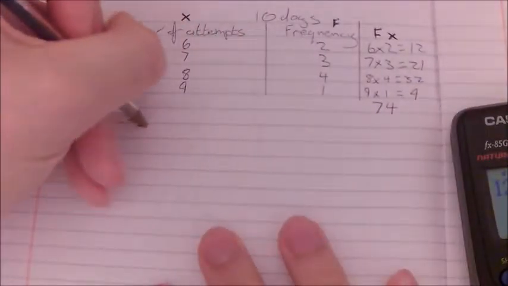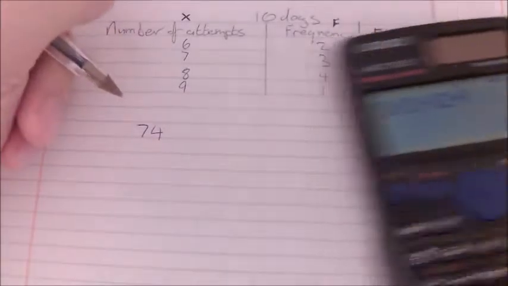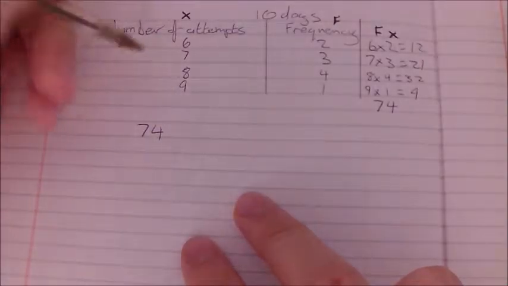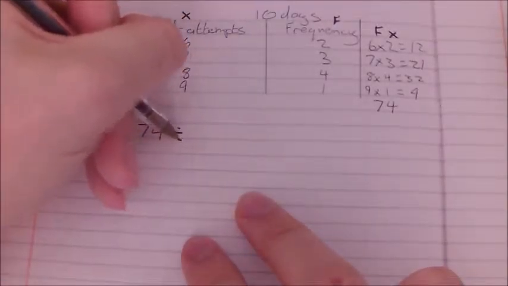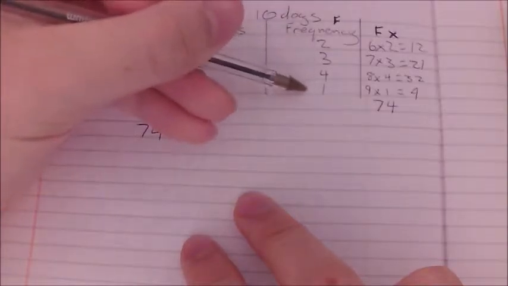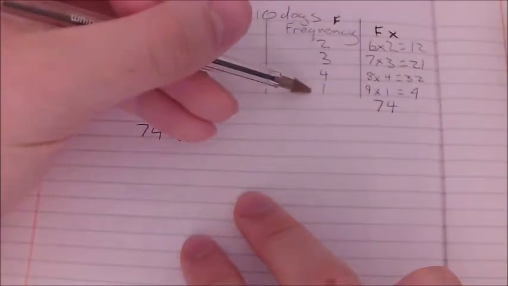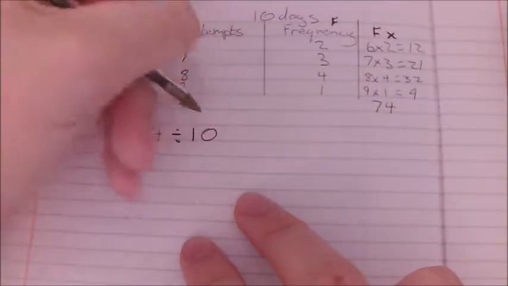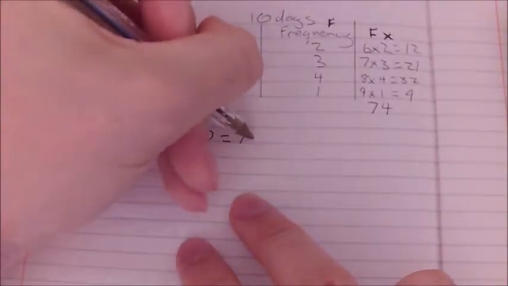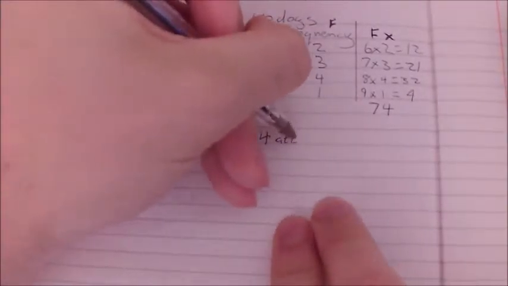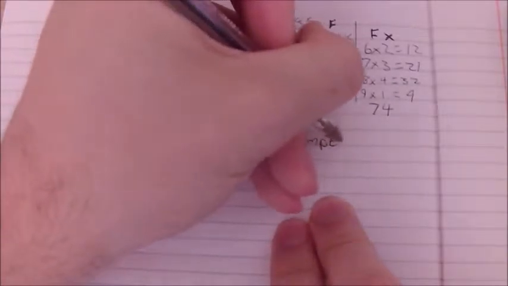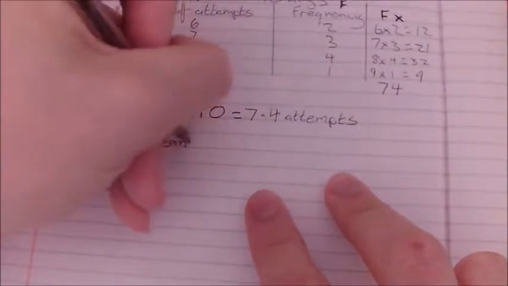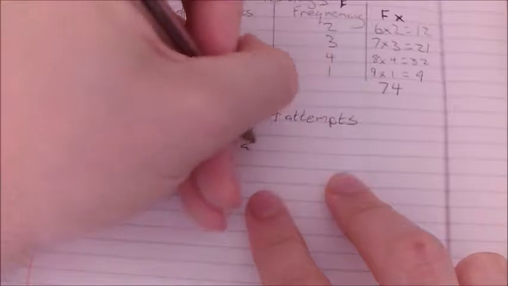So the 10 dogs took 74 attempts for all of them to complete the obstacle course. So to work out the mean that each dog took, we're going to have to divide that by the total number of dogs, which is the total of the frequencies. So 2 plus 3 plus 4 plus 1, which is obviously 10 in this instance because we were told in the question. So divided by 10, which will leave us with 7.4 attempts. So each dog took an average of 7.4. So the mean equals 7.4 attempts.